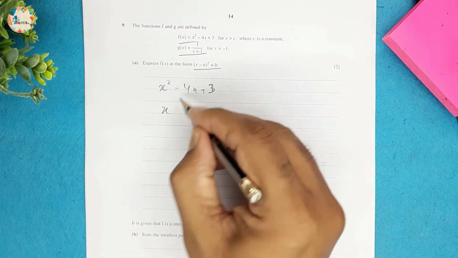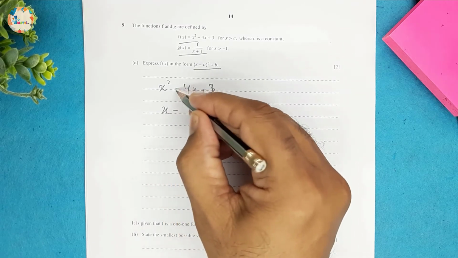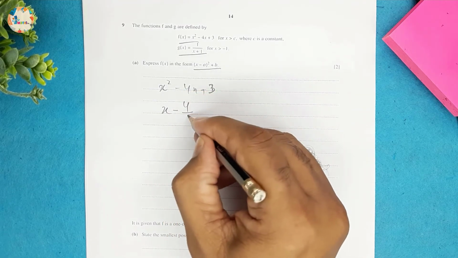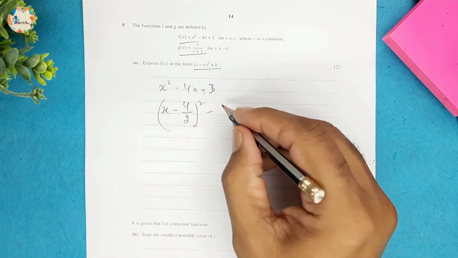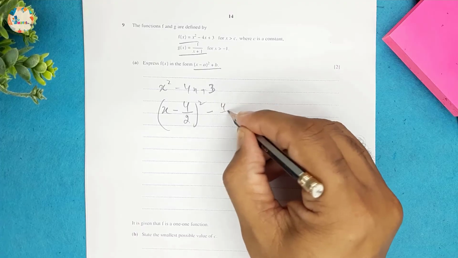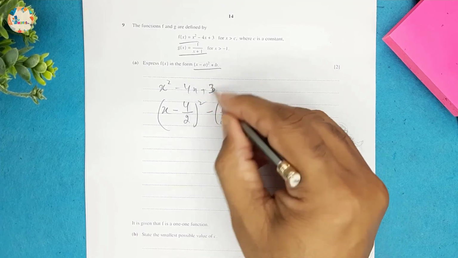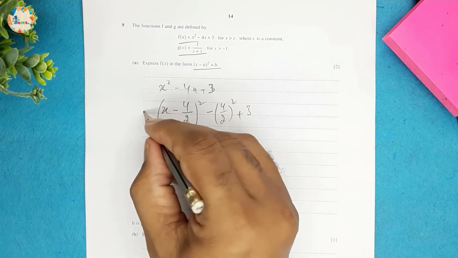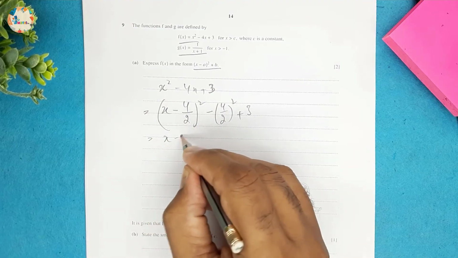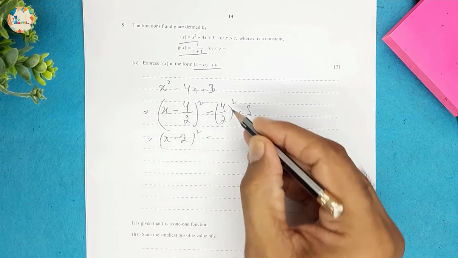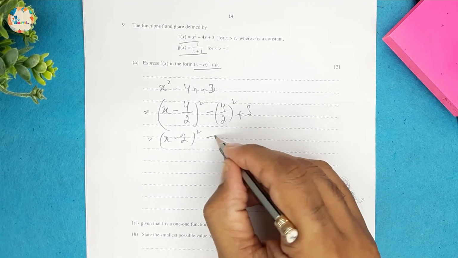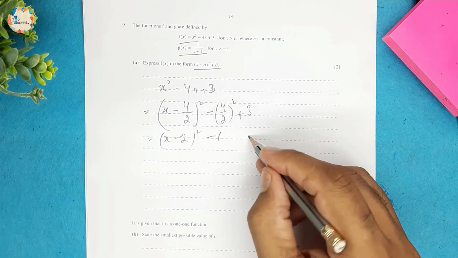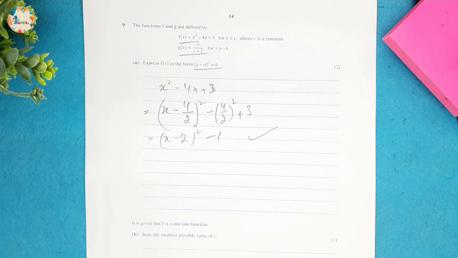So we'll be writing x, then whatever sign is here we'll copy that, and this divided by 2 whole square, and this will always be minus whatever is here, which is 4 by 2. This will be squared, and this tail we can add over here, and this will be x minus 2 squared minus 4, since 2 squared is 4, so 4 plus 3 will be 1, so this will be minus 1, and this will be our final answer for this part.